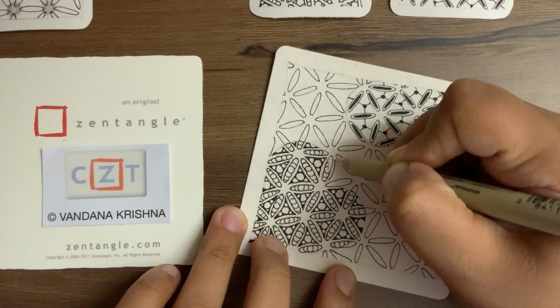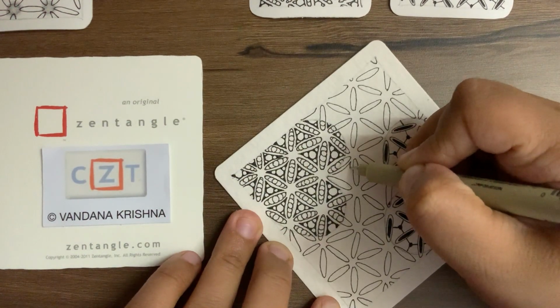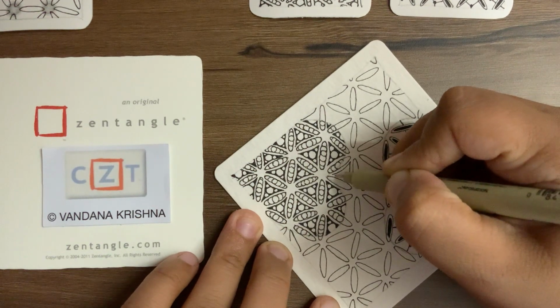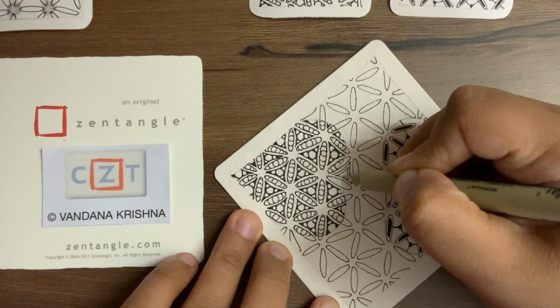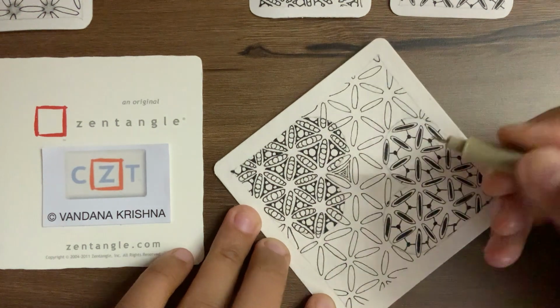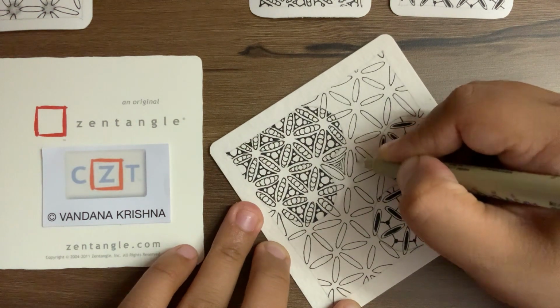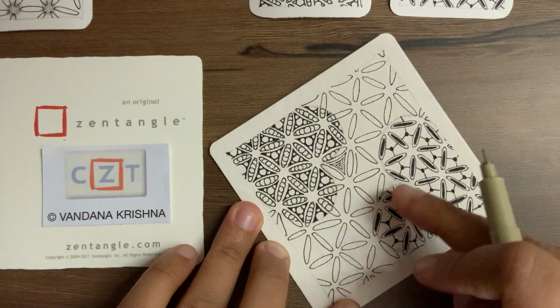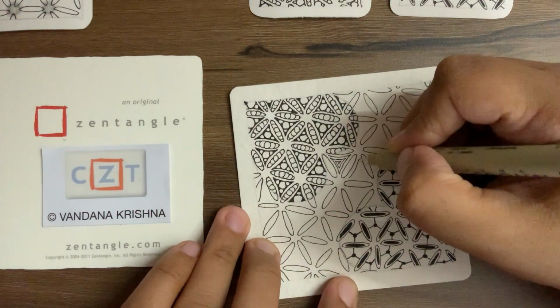So I'm going to start in this area and continue adding the aura lines like this. So now all that remains is this central space outside the two hearts.